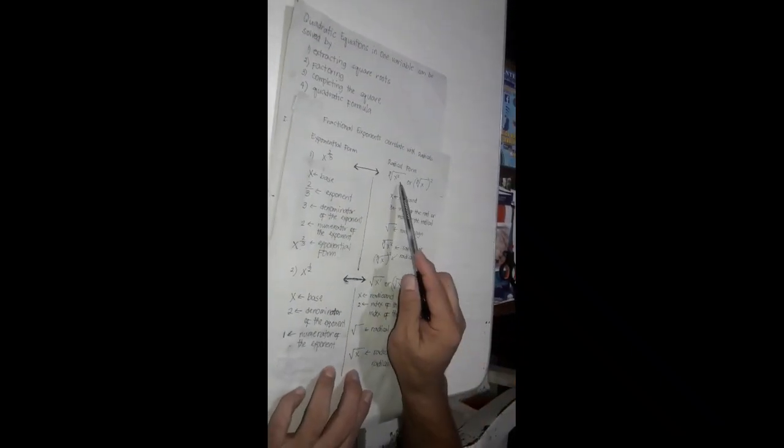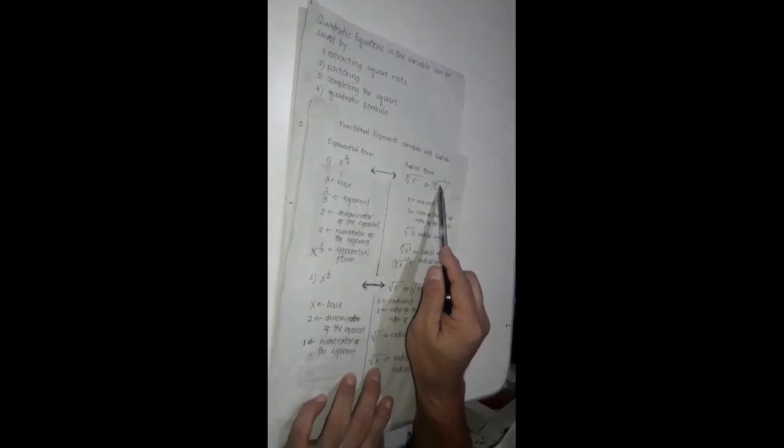These two are the same, and these two are the radical form of the exponential form x raised to 2/3.